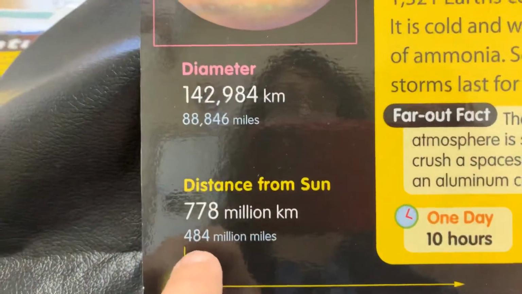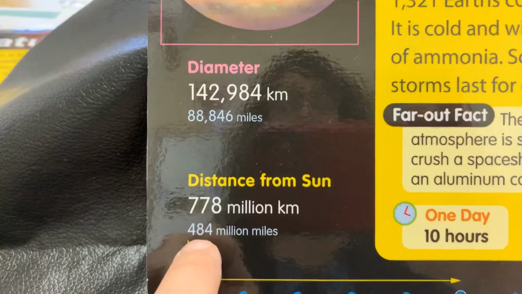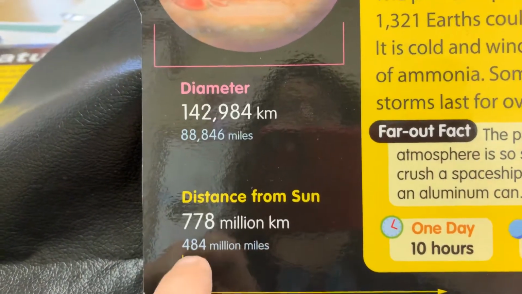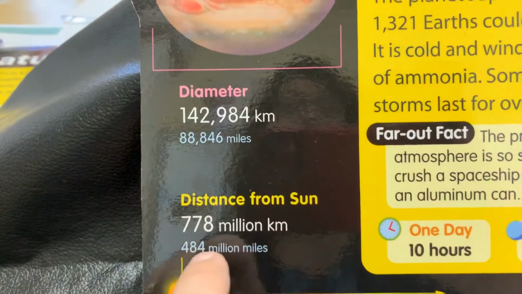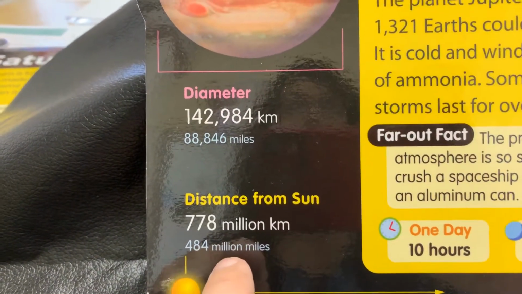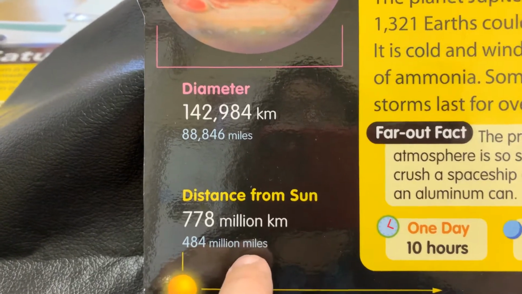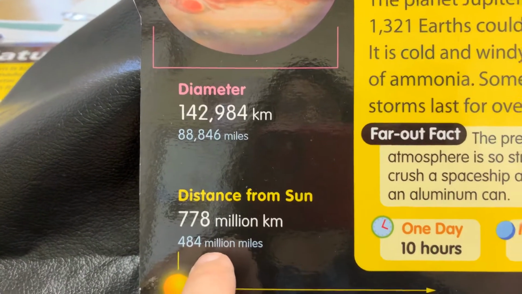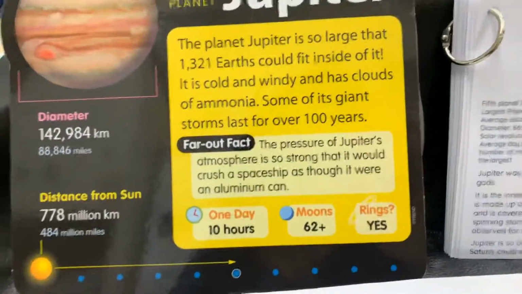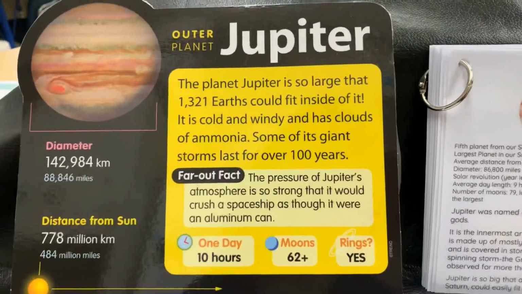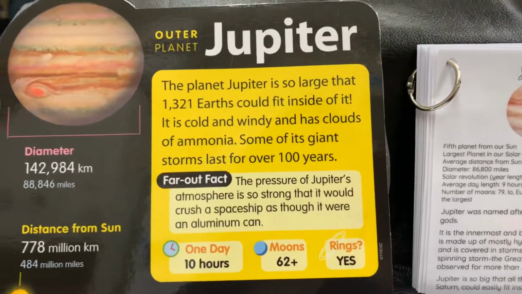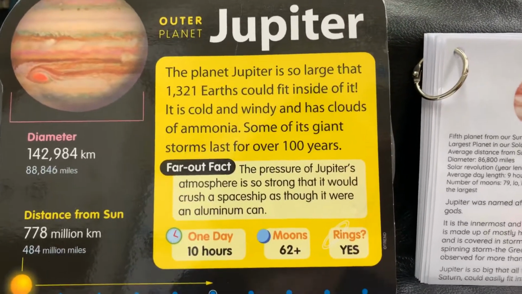All right, next question is, how far is the planet from the sun in miles? Distance from sun, 484 million miles. You could have your mom help you write that out in zeros. That would have 6 zeros behind it. Actually, 484 million. Yes. Or you can just write the word out, million. All right. How many moons does your planet have? Can you find that information on the card? I'll give you a hint. It's in the middle. Let's see, right about there. Does your planet have any rings?